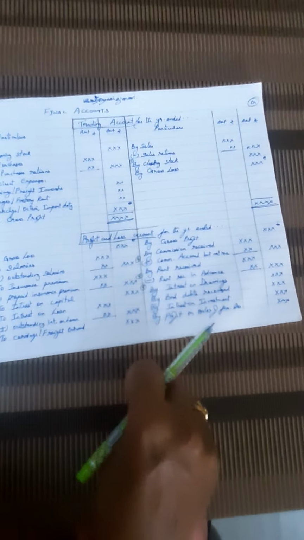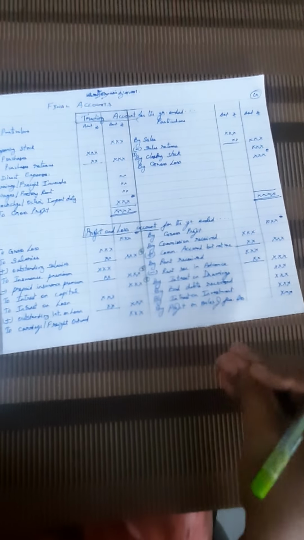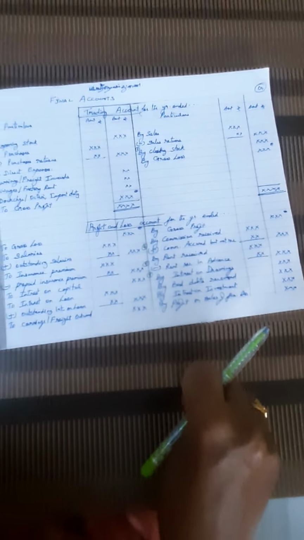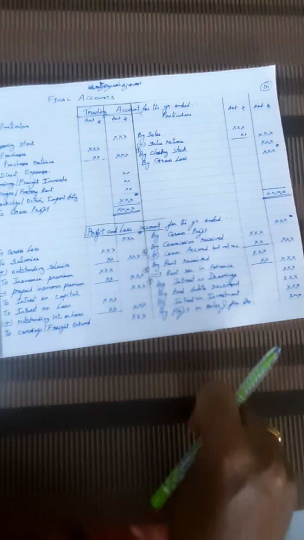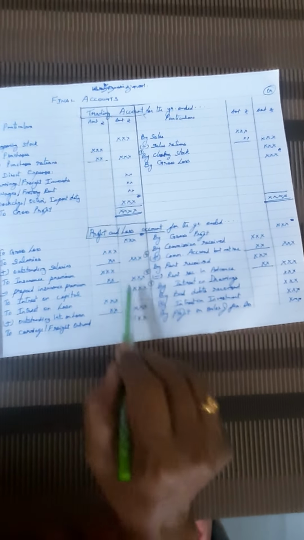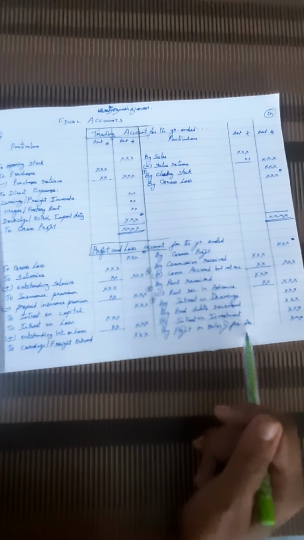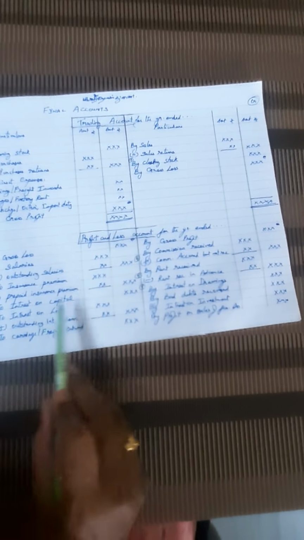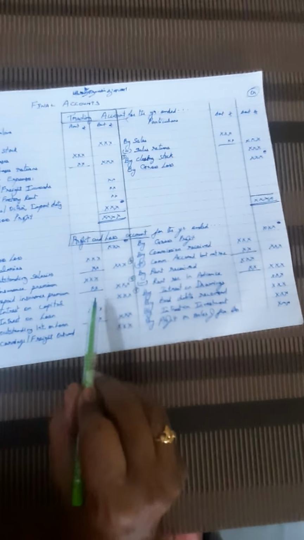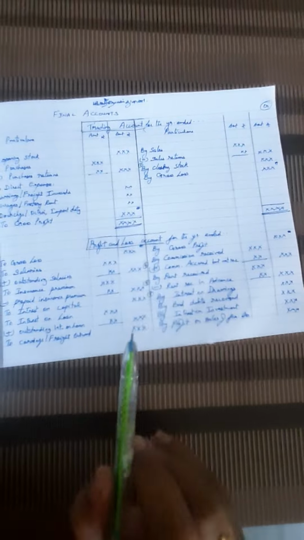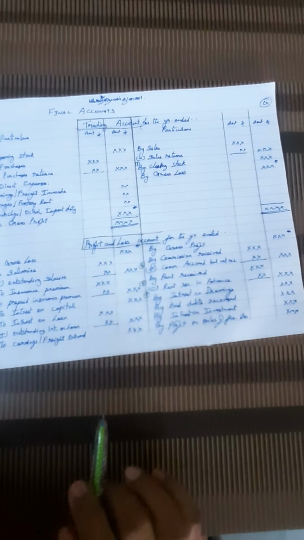Instead of that, he has invested in the business, so he expects that interest from the company. So for the company, it will be an expenditure, but for the person doing the business, that is the owner, it is income. That's the angle. So interest on capital is an expenditure to the firm, income to the owner.